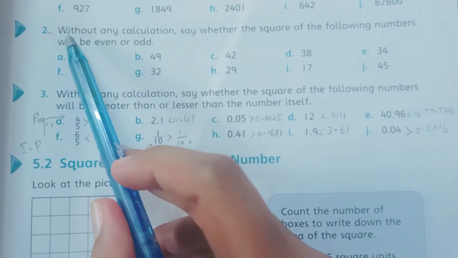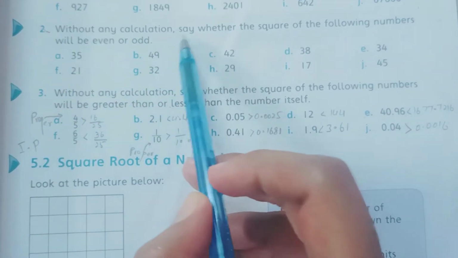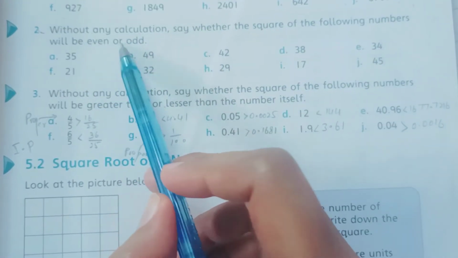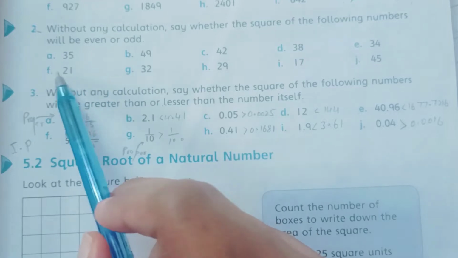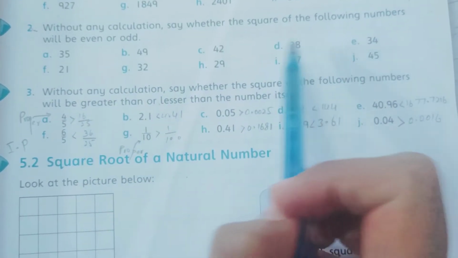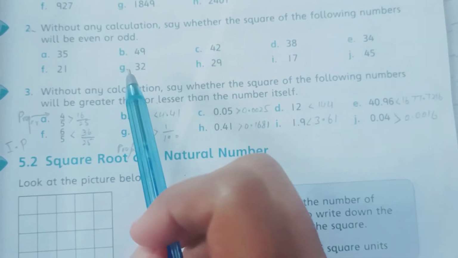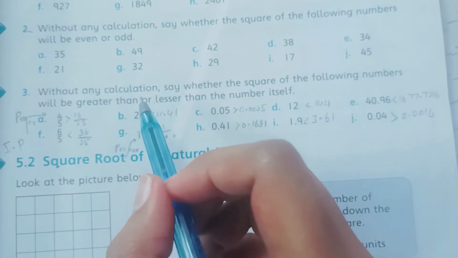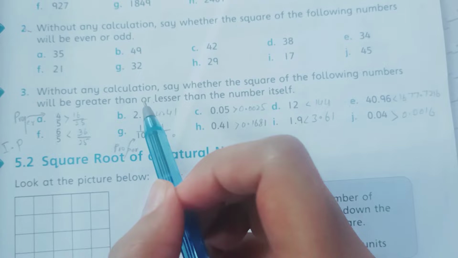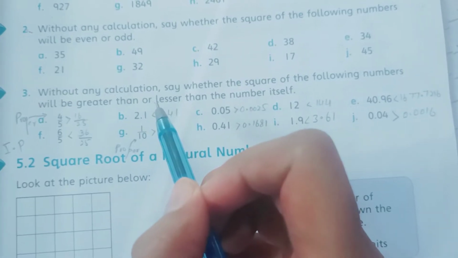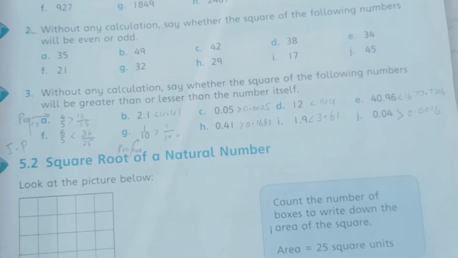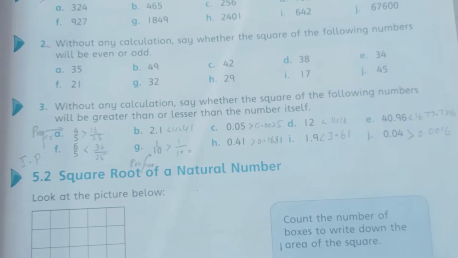In question number 2 they are saying without any calculation say whether the square of the following numbers will be even or odd. We have to tell that the square of these numbers will be even or odd. We know that if any number is even, then after taking its square the answer will also be an even number, and if any number is odd, then after taking the square the answer will also be odd.